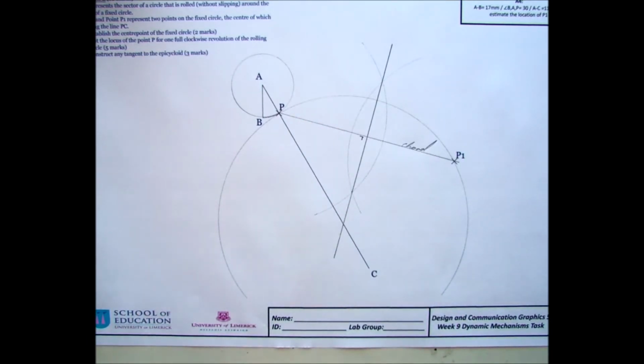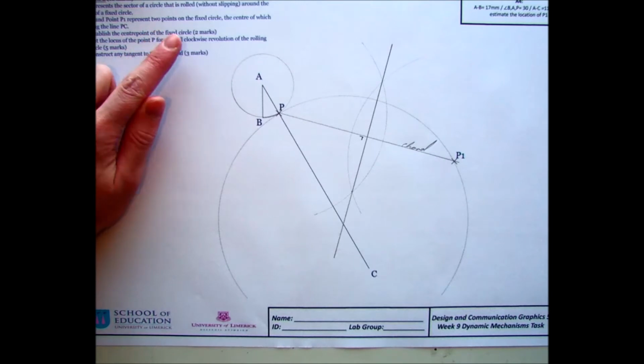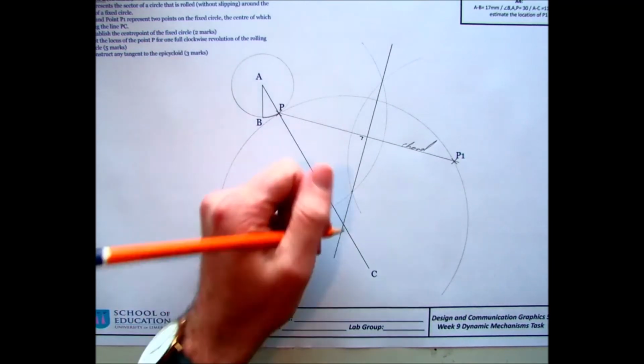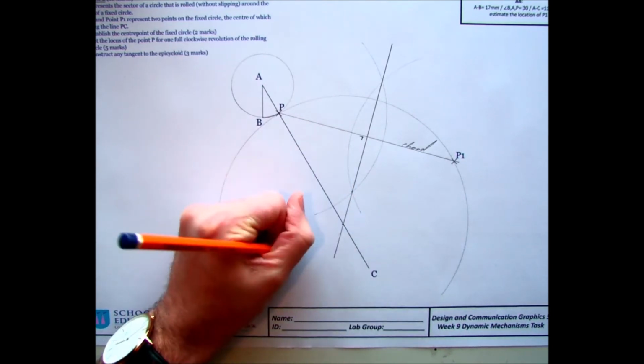Now that I'm at this point, I'm just going to read on a bit further. The first question: establish the central point of the fixed circle. So I have that found, that's here. This is the fixed circle, so this is the central point.